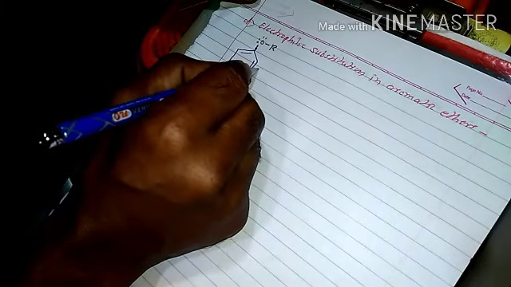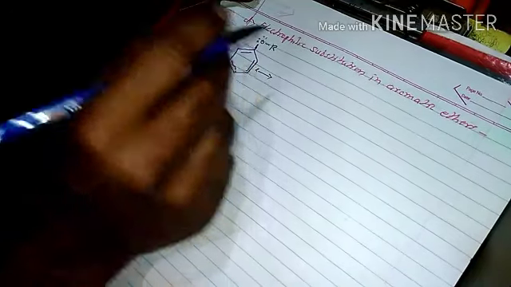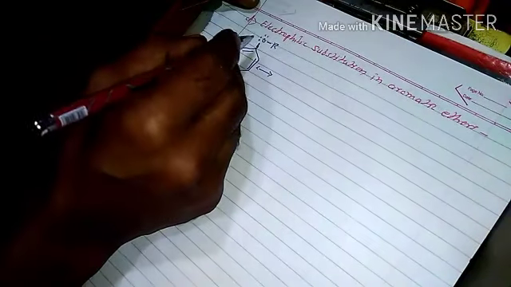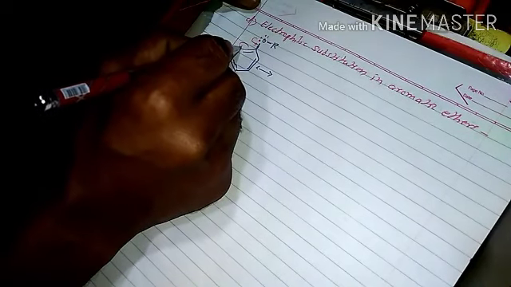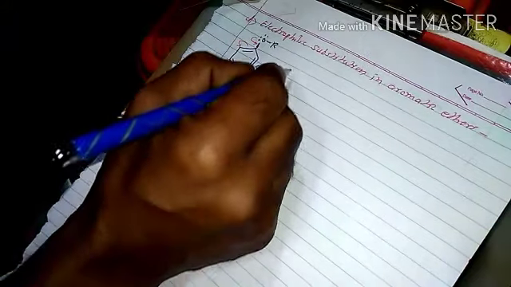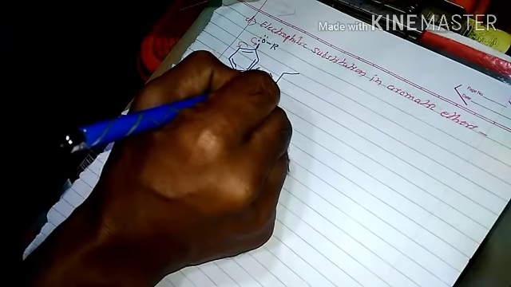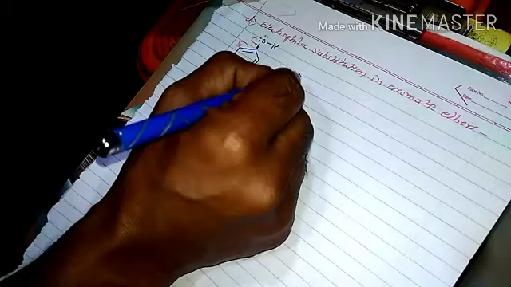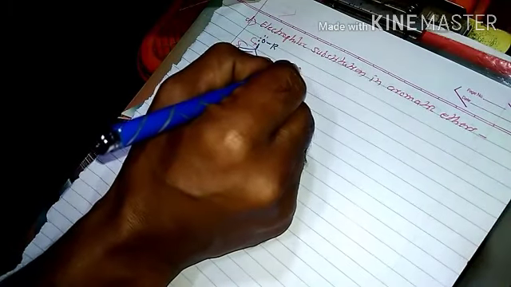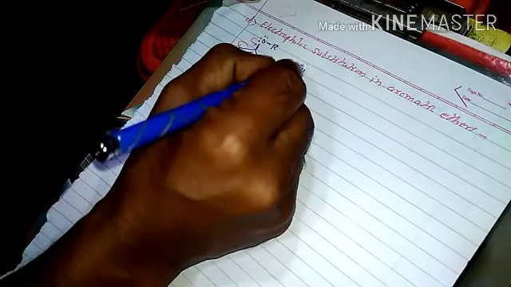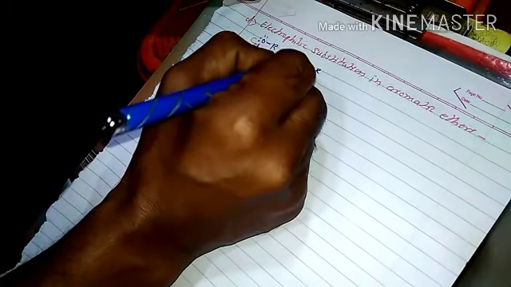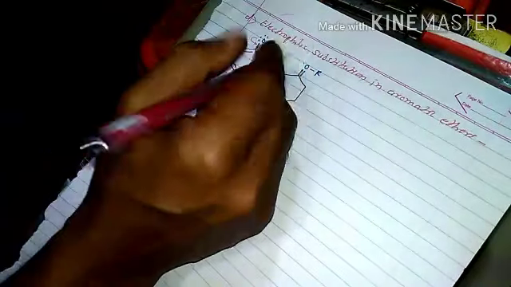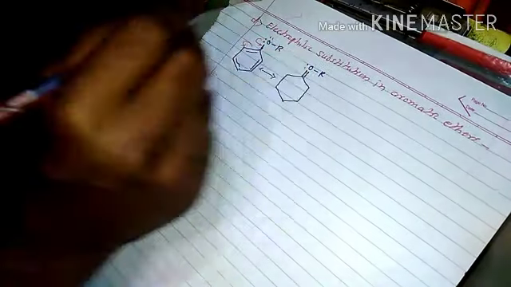Due to delocalization of one of the 2 electron pairs, there are different structures. If this pair comes here, then this pair comes here. See what is the structure here. Now there is a double bond between the ring carbon and O, and there is only one pair left.